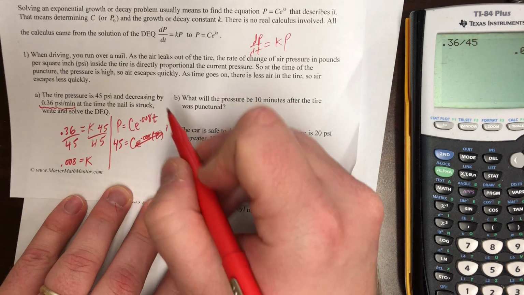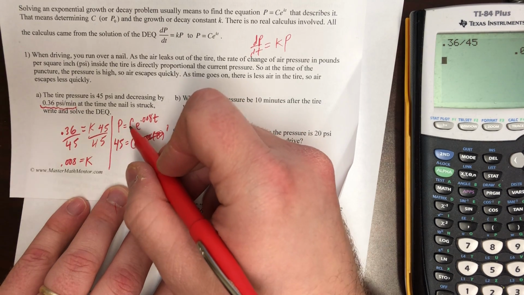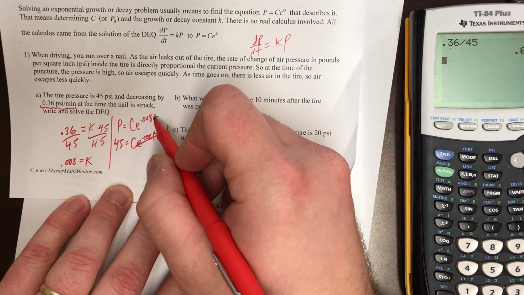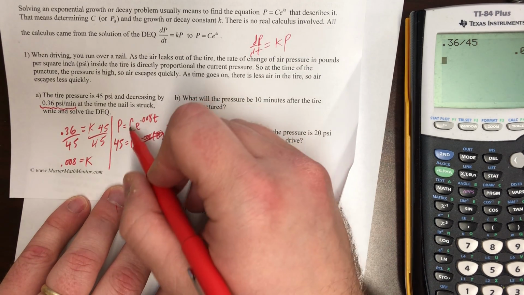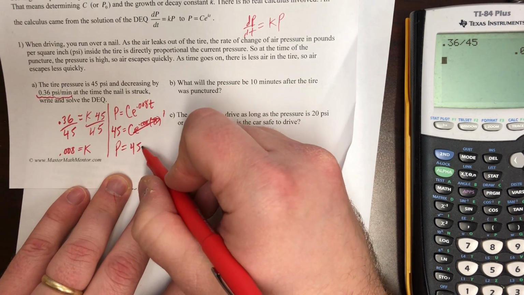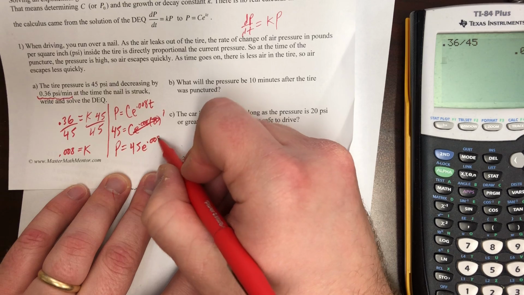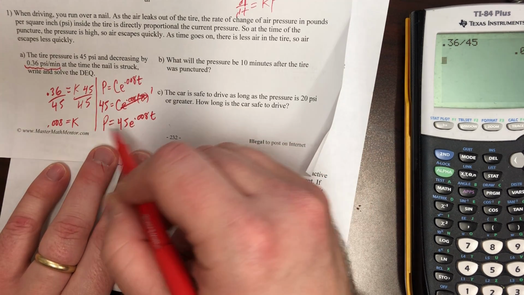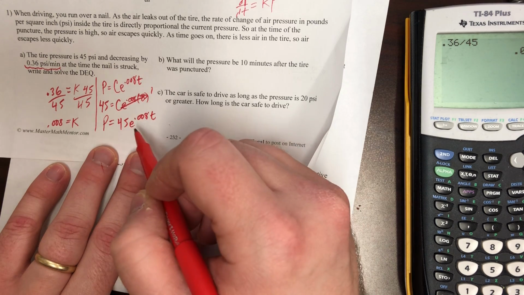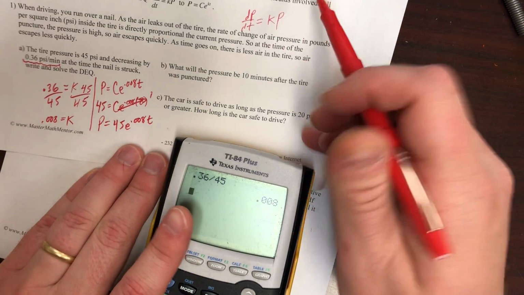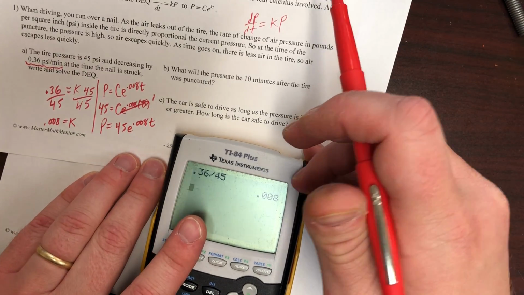This is just 1. So this C we could even think about as being our initial value, because when t is equal to 0, the e stuff is going to cancel and it's just going to be the C. So I didn't want to just assume, and I wanted to do a more generic solve of that. But okay, so this is our pressure equation. At any given time t, now we know what our pressure is. So what will the pressure be 10 minutes after the tire was punctured? Is t in minutes?